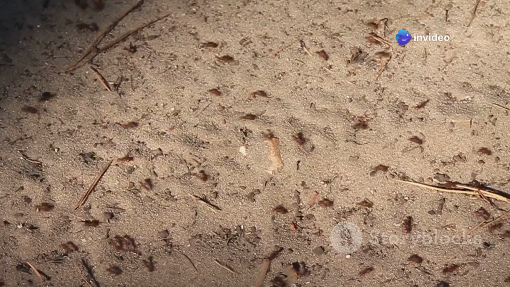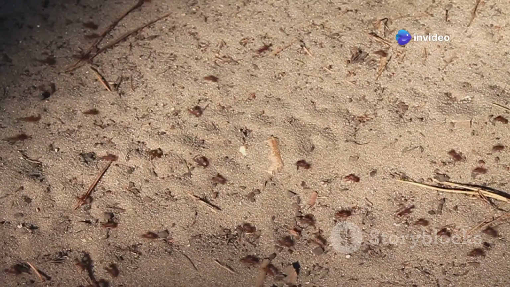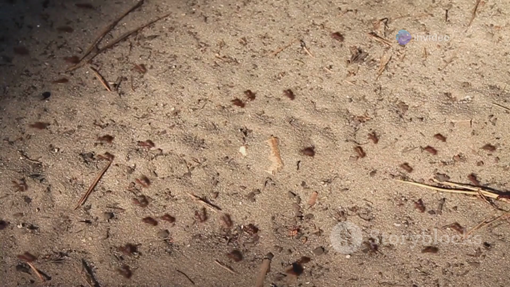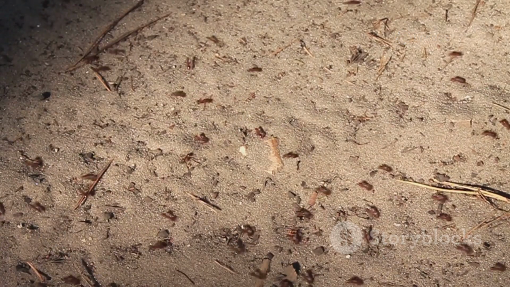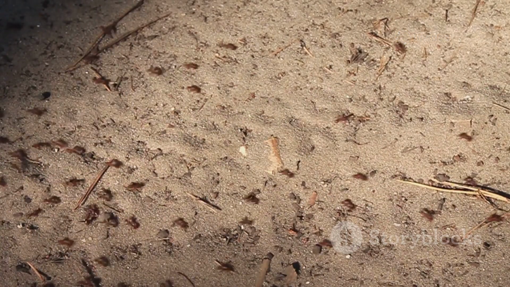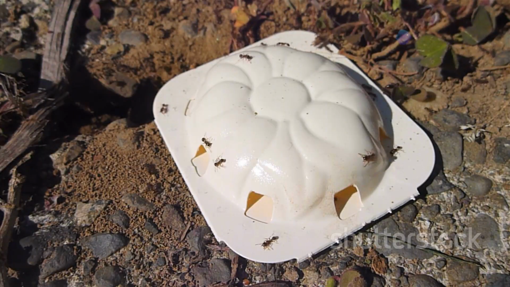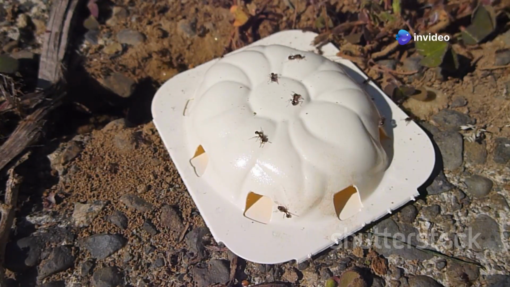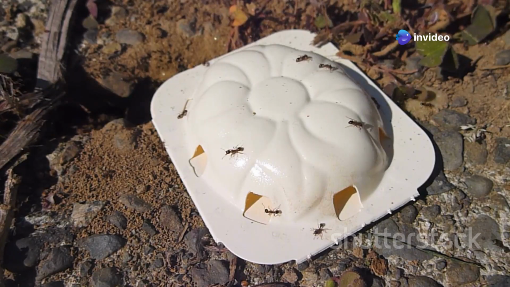If a food source is depleted, the pheromone trail weakens, and ants stop following it. This dynamic system allows ants to adapt quickly to changing conditions, ensuring they do not waste time and energy on exhausted resources. Ants also have sophisticated defense mechanisms. Their ability to protect the colony is just as important as their foraging skills.